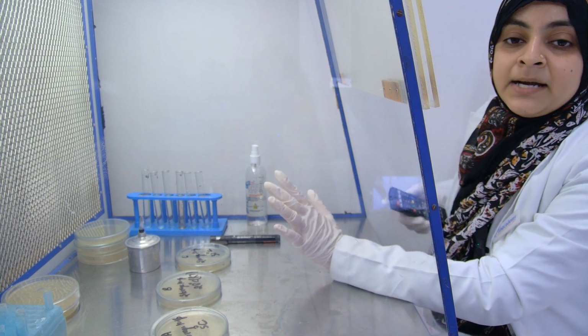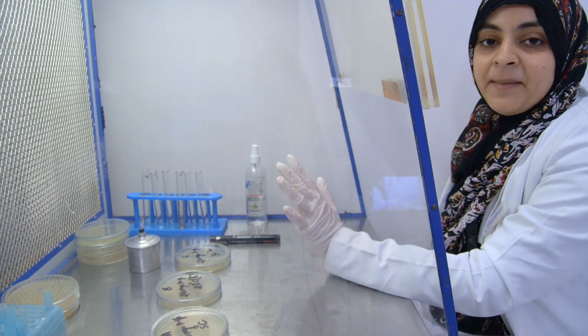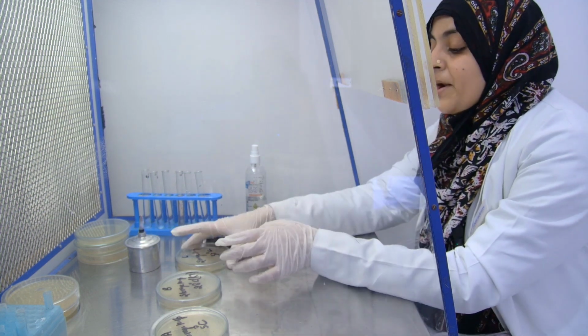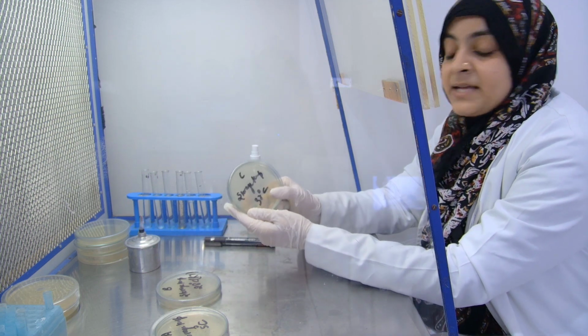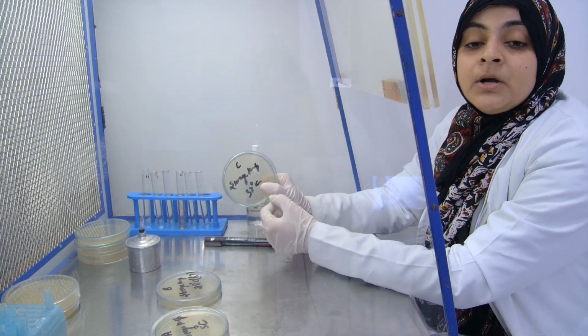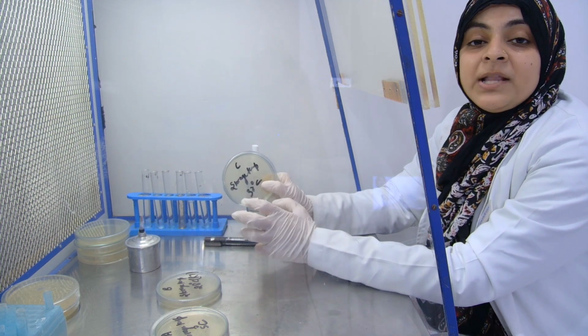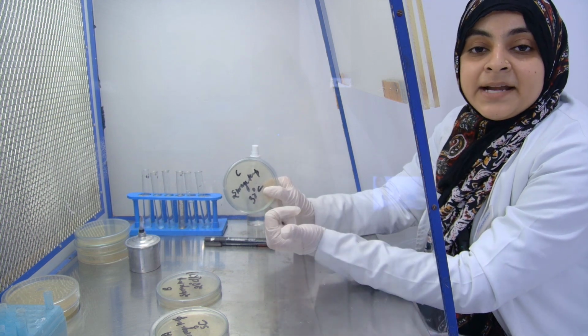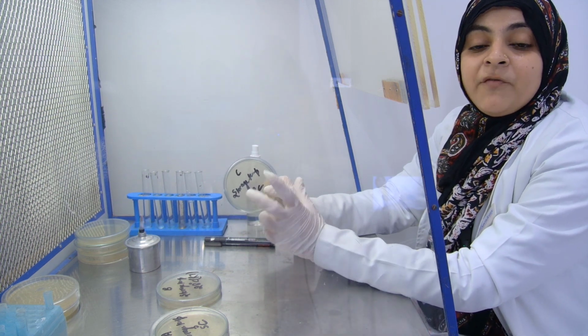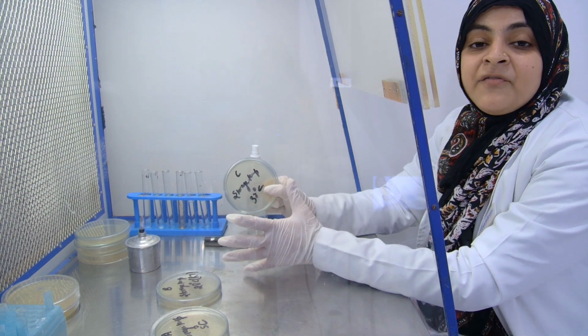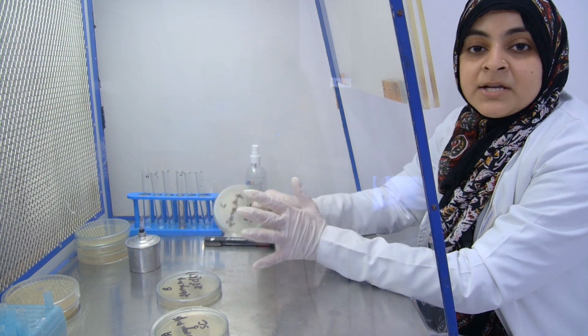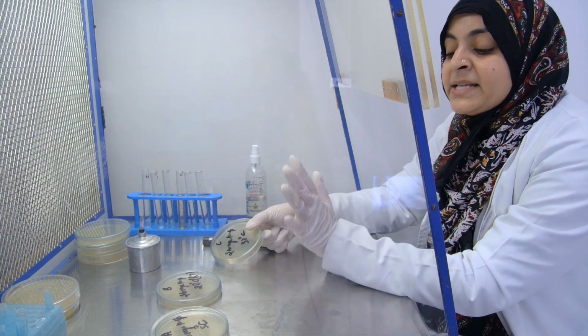Now in the third test tube, in the third Petri plate, what do we write down? We write down 37 degrees Celsius. So after inoculation, what do we have to do? We put that Petri plate inside the incubator for 48 hours. Then after 48 hours, we see the result in all these plates.